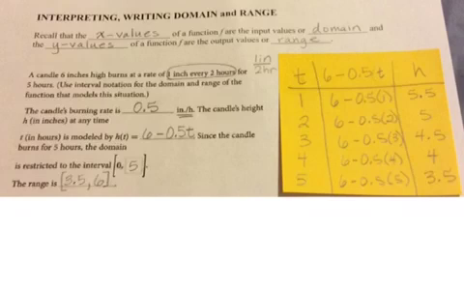So there's not a table, so I have that over the graph. A candle 6 inches high burns at a rate of 1 inch every 2 hours for 5 hours. So right here, 1 inch over 2 hours, reduce that, you've got 0.5. So that's 0.5 inches per hour.